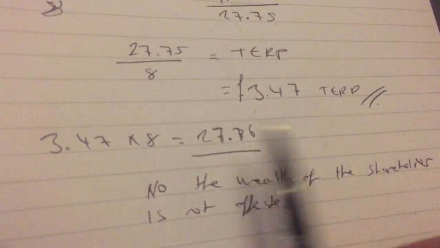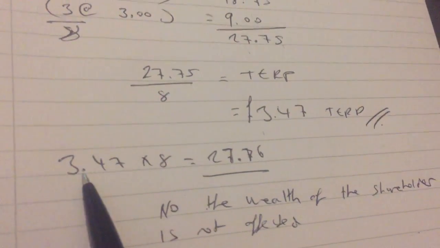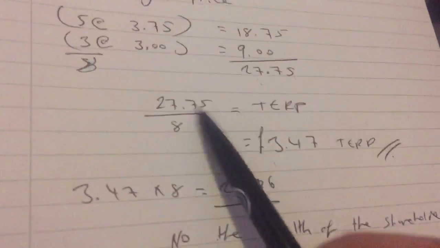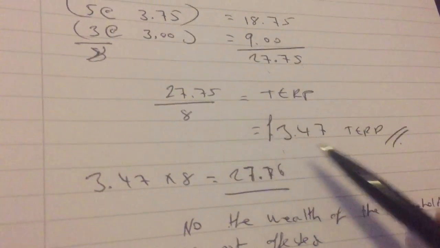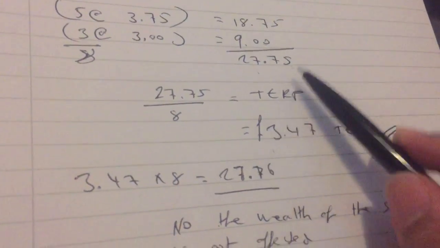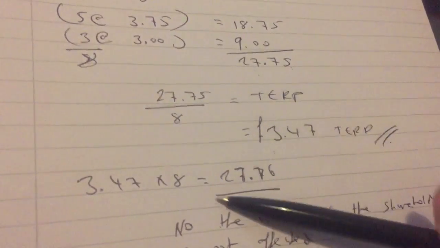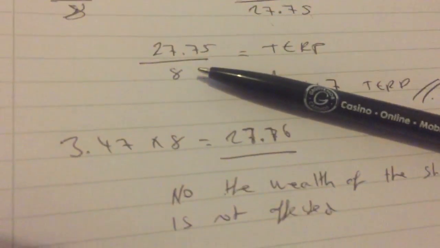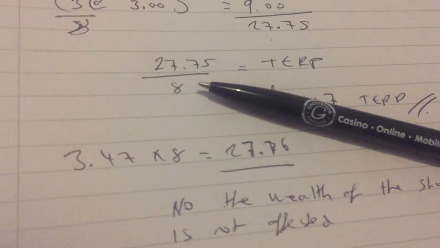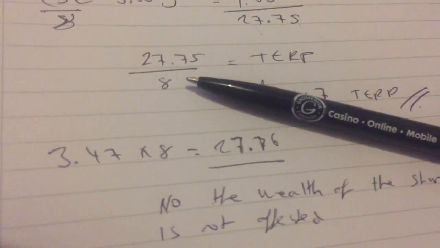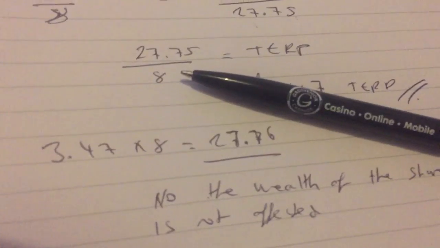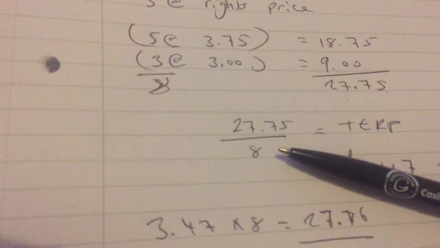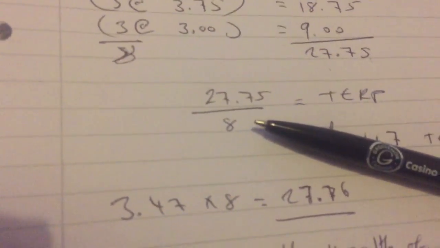What is the wealth of the shareholder? Well, a shareholder would have bought 8 shares at £3.47, because that's what the price was before the rights, so the wealth would not be affected. There's a slight change of 0.01, but I don't think you mention it. You just say that the wealth of the shareholders is not affected. It took me a bit of time to understand this one, so that's all I could get from the teacher. You just have to remember this in the exam if they ask you about rights issues and the theoretical X rights price.